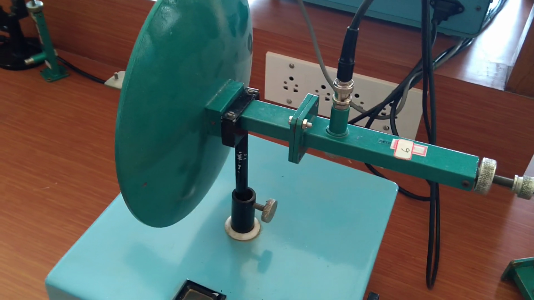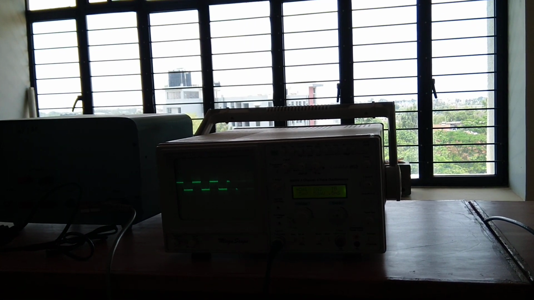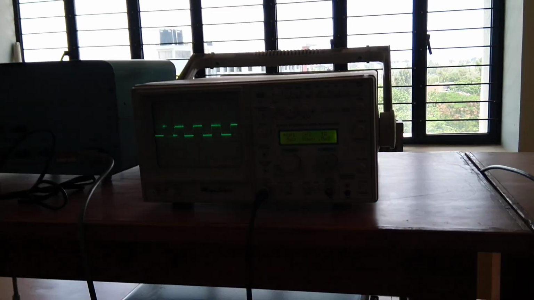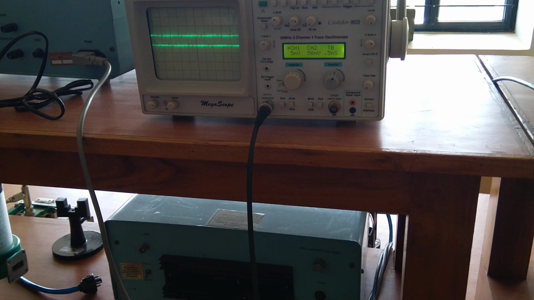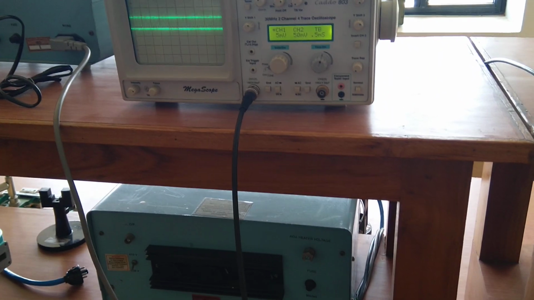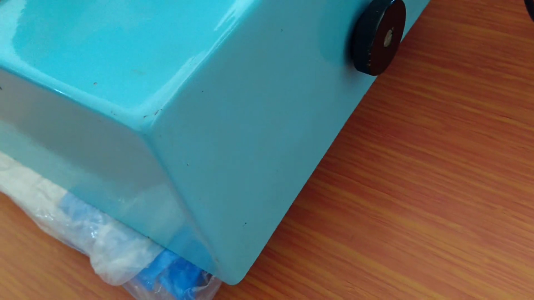What is the maximum value we have got in the anti-clockwise direction? Maximum voltage in the CRO divided by root 2, suppose that is the y value. Rotate the knob till you get that value in the anti-clockwise direction also. That you can consider as theta 2.